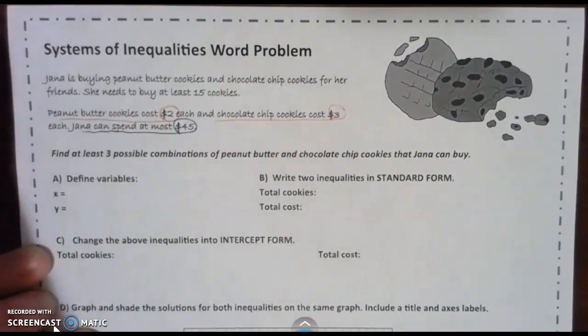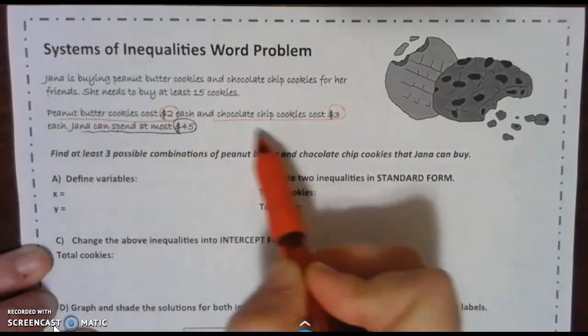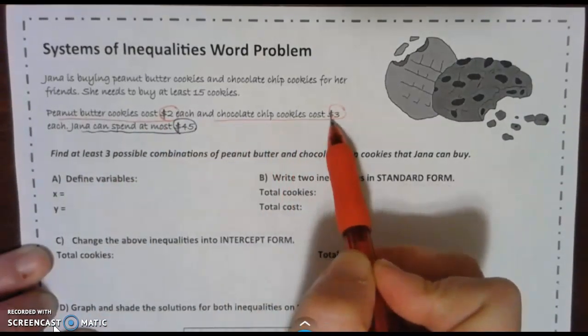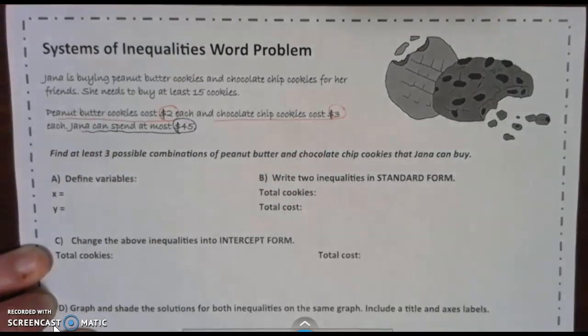The challenging part is putting that information in English into mathematical inequalities or equations.